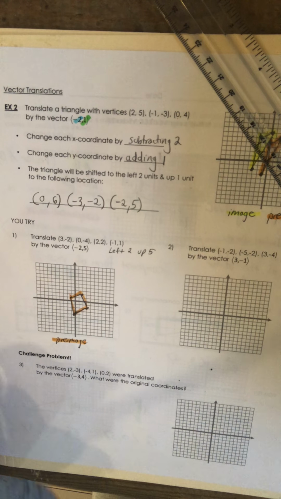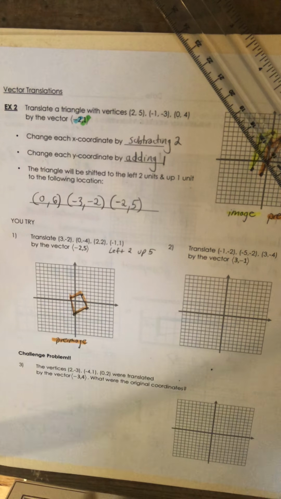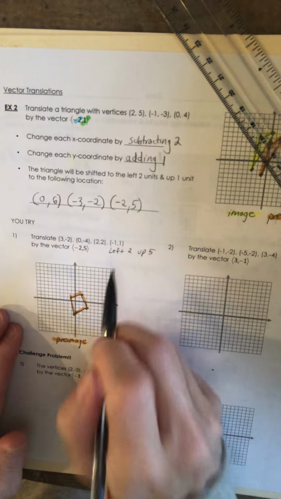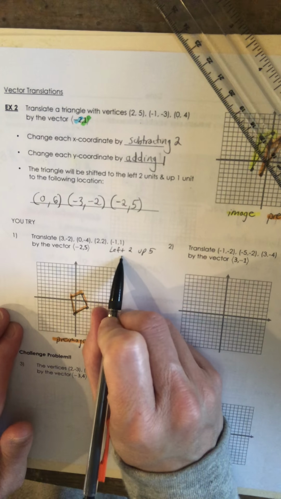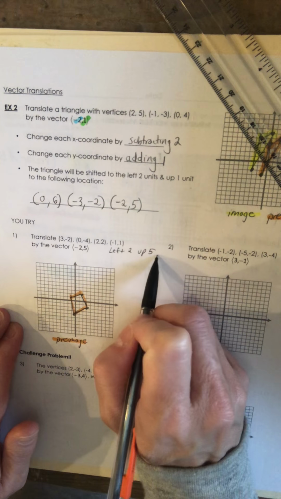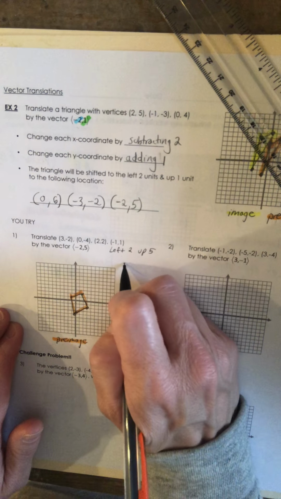Now we're going to move everything. So let's take a look at moving everything. Going left 2. Every point, if I go left 2, I'm going to subtract 2 from every x value. And going up 5, I'm going to add 5 to every y value.